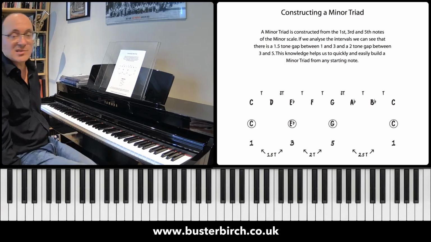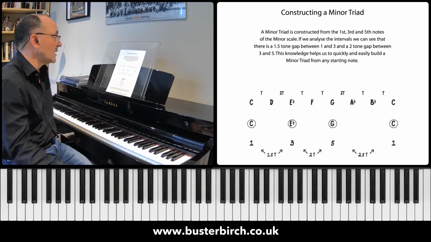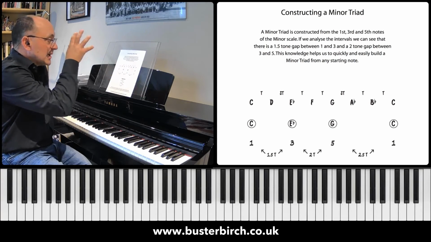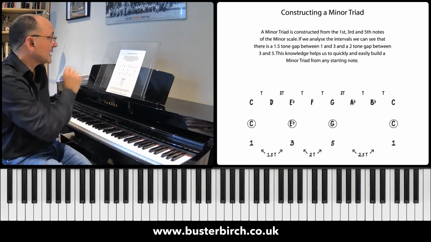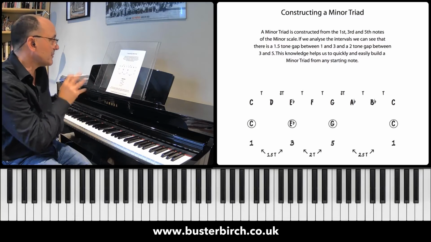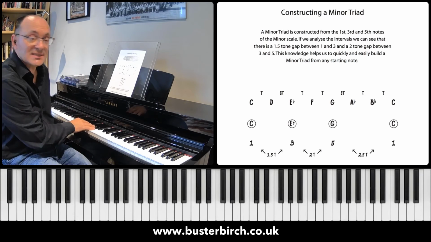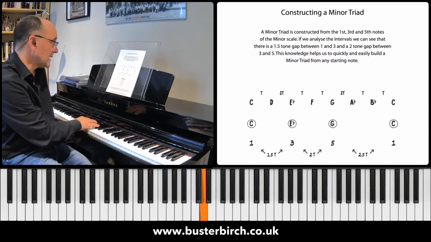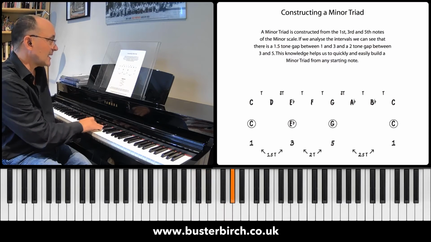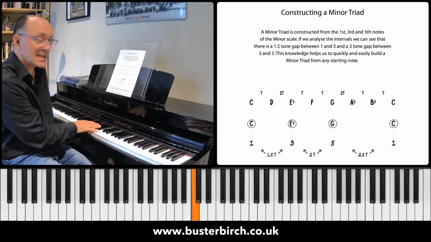So I've written out the notes of the scale at the top here. I've used a natural minor scale, the scale of the minor key signature. So if we're in C minor, the C natural minor scale is C, D, E flat, F, G, A flat, B flat, C. Okay? So that's our scale.